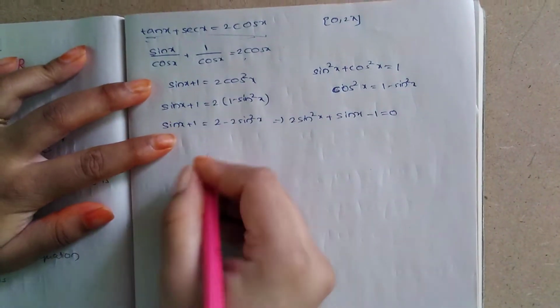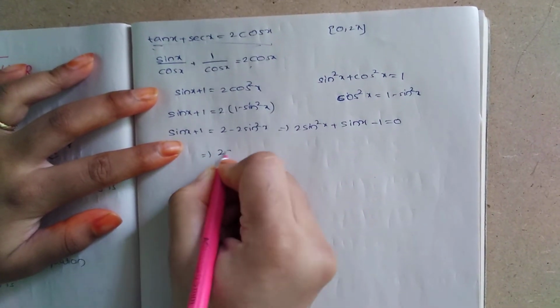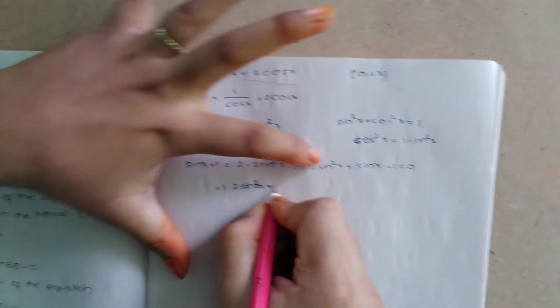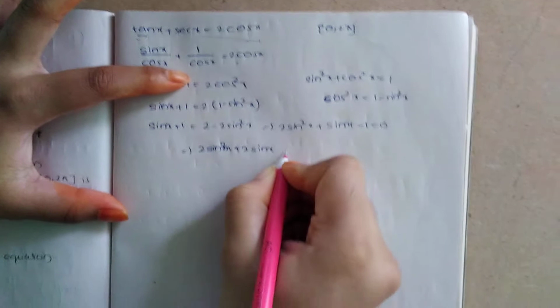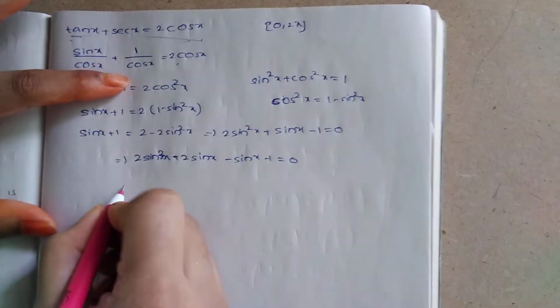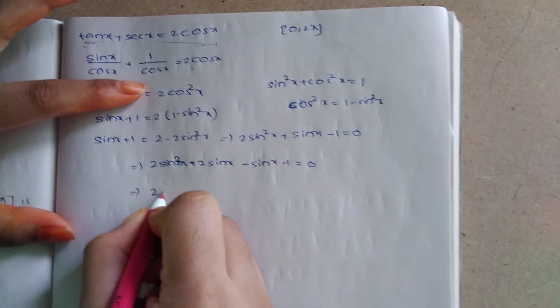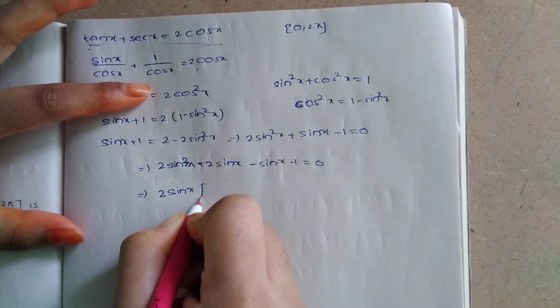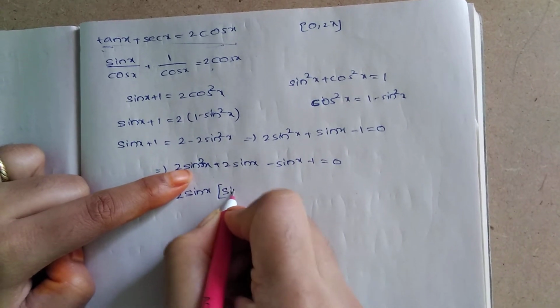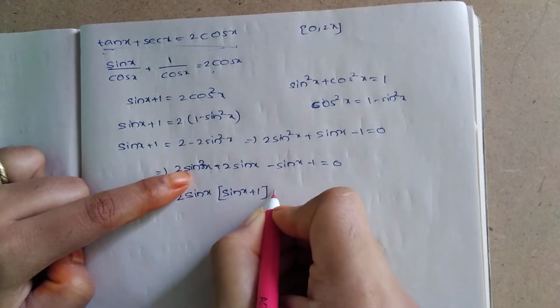Factorize it. What do you get? 2 sin square x plus 2 sin x minus 1 sin x is equal to 0. Take 2 sin x common. What do you get here? sin x plus 1.